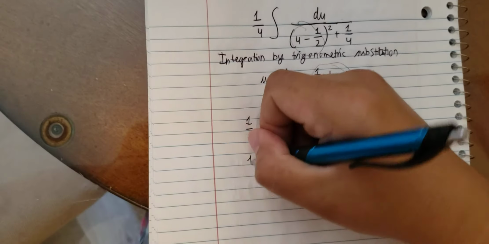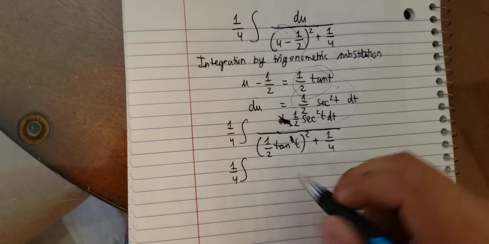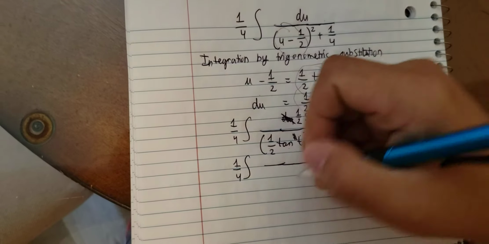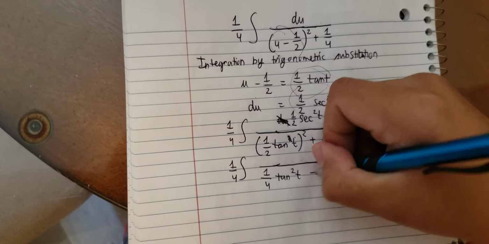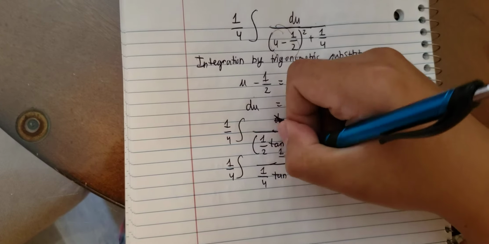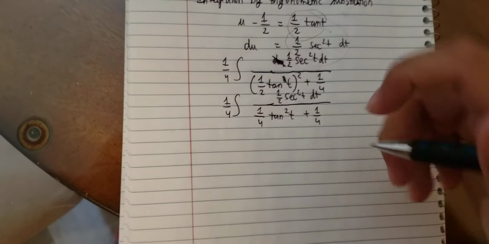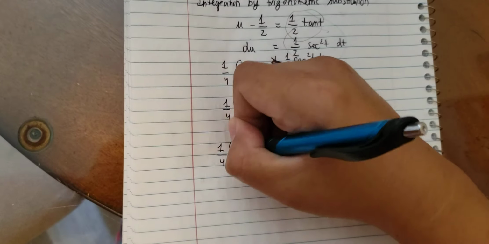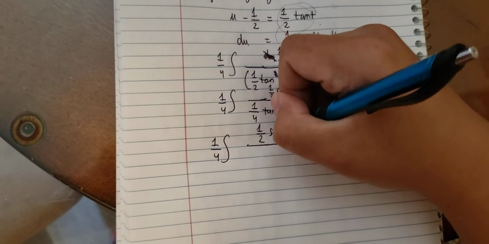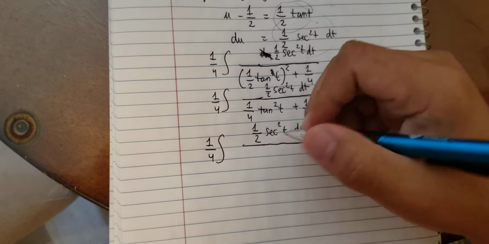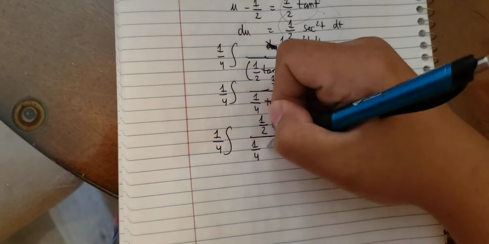Now, this one in here, you get 1 over 4 tan squared t. So we have 1 over 4, 1 over 4, we can do factorization.